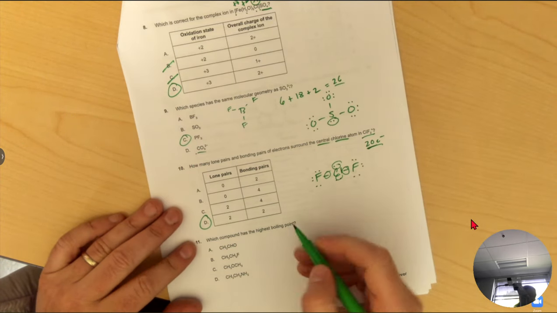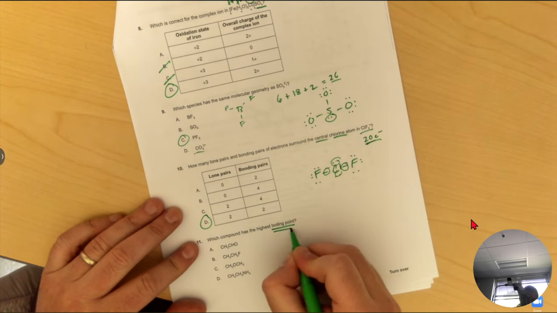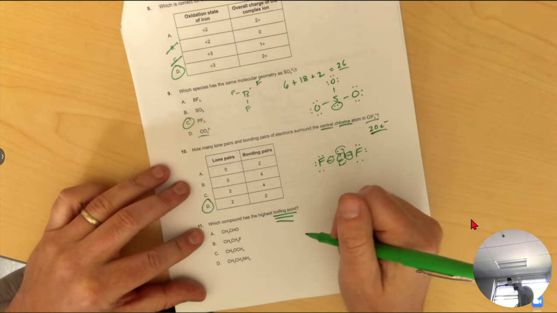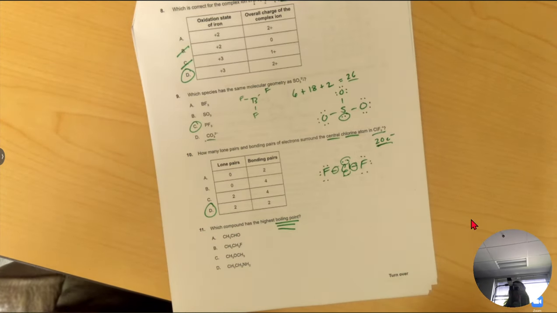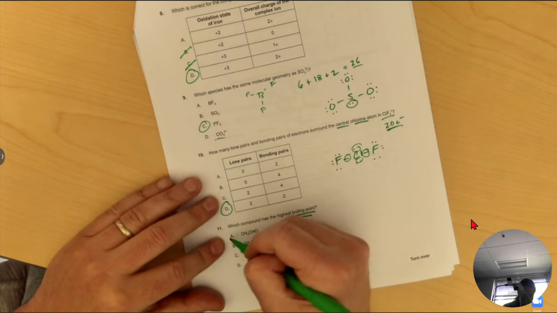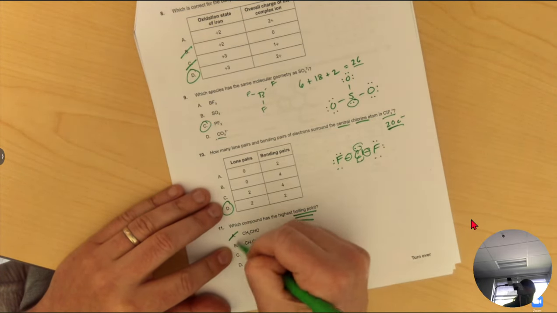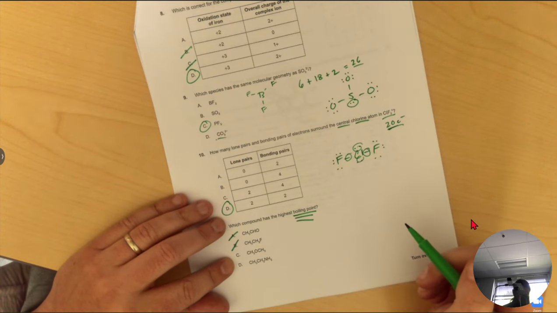Which compound has the highest boiling point? If you're asked about boiling, melting points, it's about intermolecular forces. Remember, the one that's either going to be ionic or has hydrogen bonding will have the highest. So there we have the aldehyde, dipole-dipole. Here we have the halogenoalkane, also dipole-dipole.